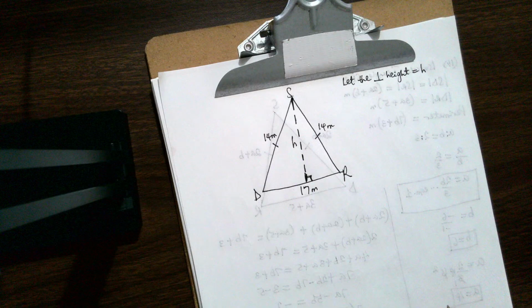Now we can find the height using the Pythagorean theorem. We can label this point P. So we now have triangle SPR.